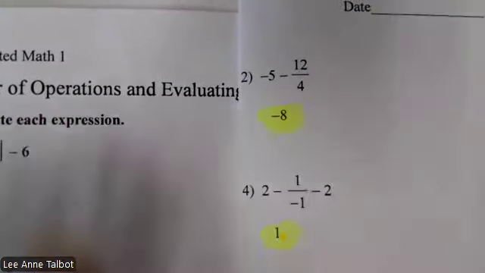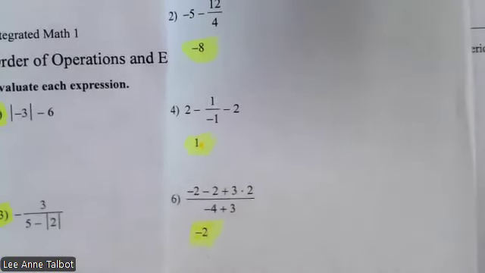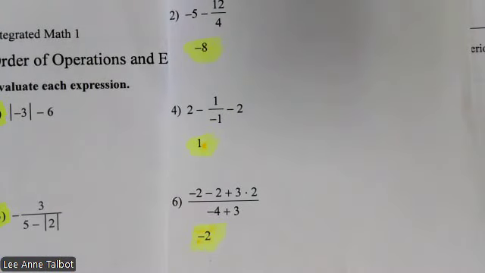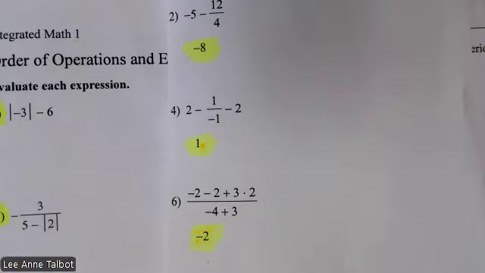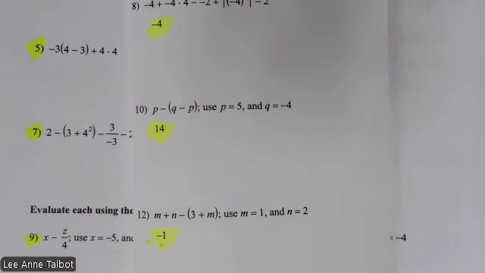Number 2 is -8. Number 4 is 1. Number 6 is -2. Keep in mind that if you just have these numbers jotted down, I'm not going to stamp it. You need to show all the steps. Number 8 is -4. Number 10 is 14.